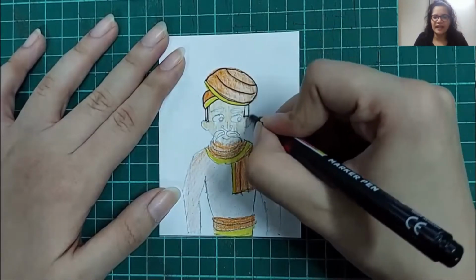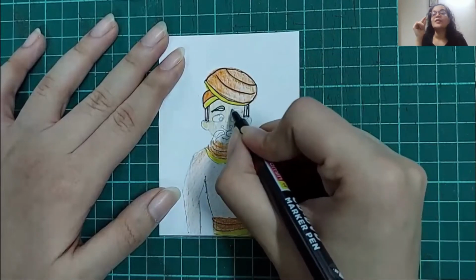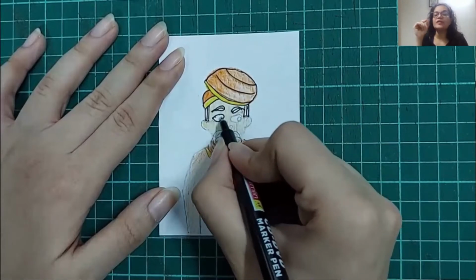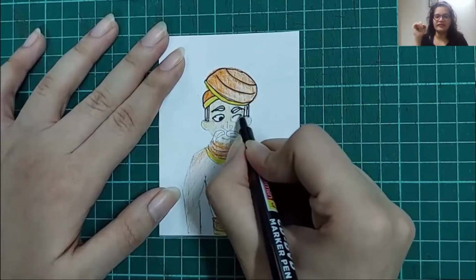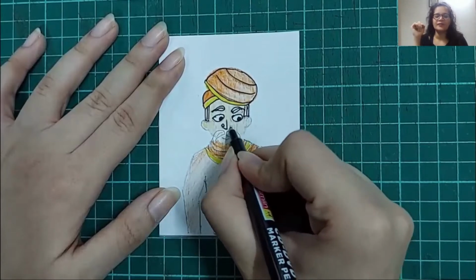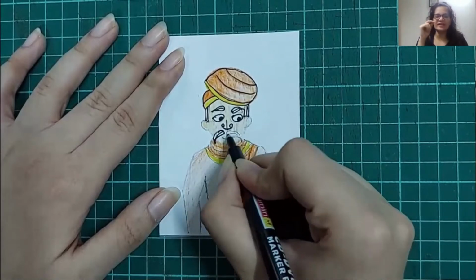Okay, now the other hair locks, the other side. Now the eyebrows. I'm drawing a line inside because it is white in color. So we should know. Now the eyes, the eyeballs I'm going to color with the marker itself, black in color. Let's come to the nose. The moustache. Again a line in it to show it's white.